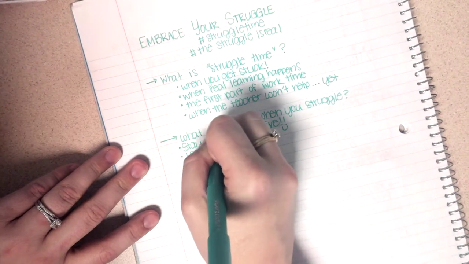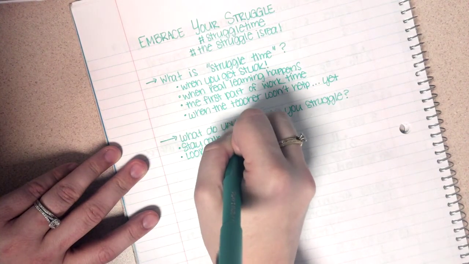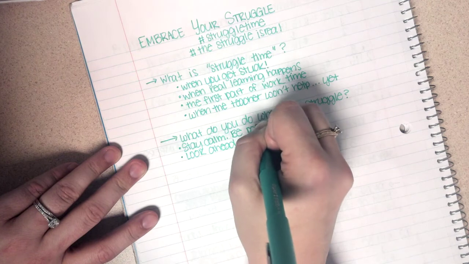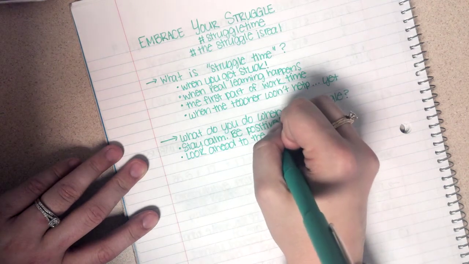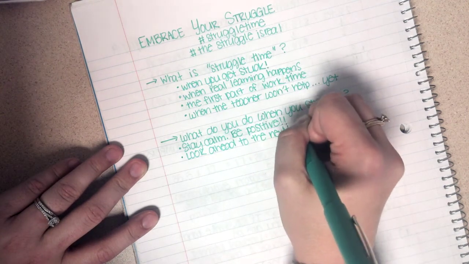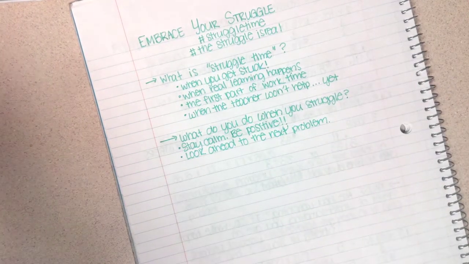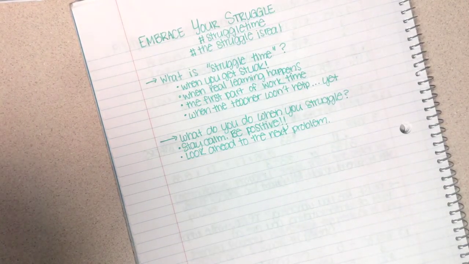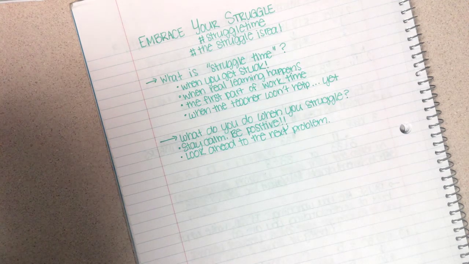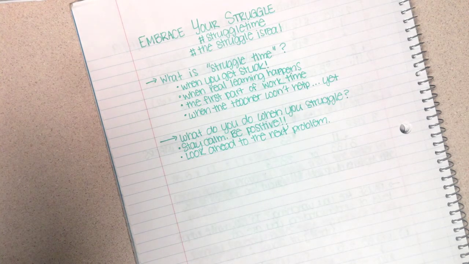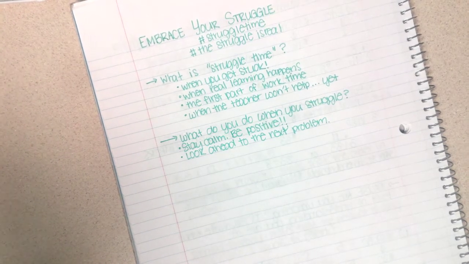Maybe look ahead to the next problem. See if you can get that one first. Maybe you're just struggling on the one. Don't get hung up on one problem if you're struggling on it. If you need to, move on to another problem. See if you can come back. Sometimes it helps to come back with a clear head after you aren't so frustrated with that one problem.